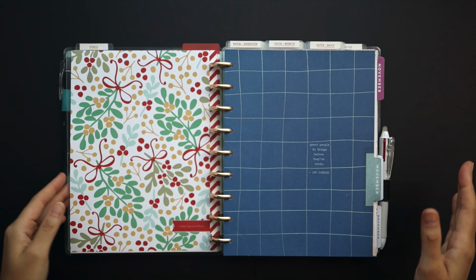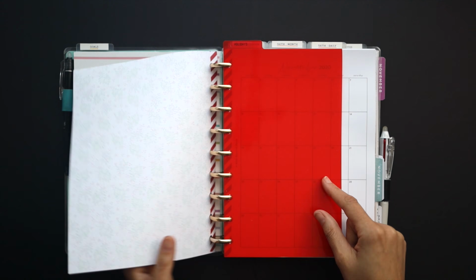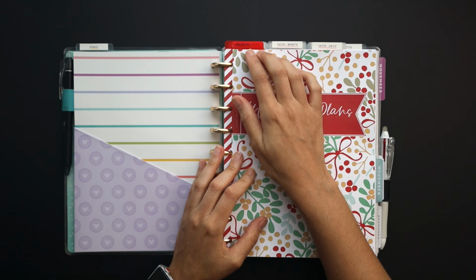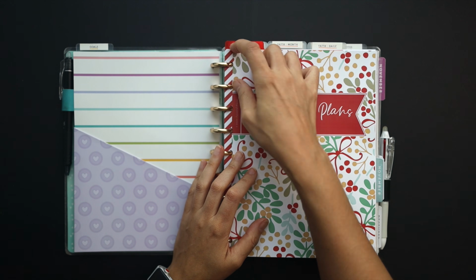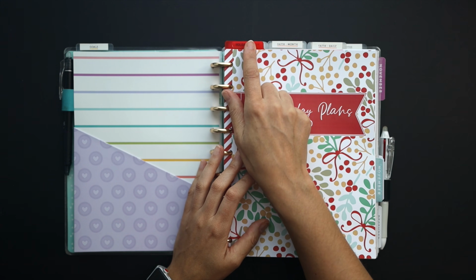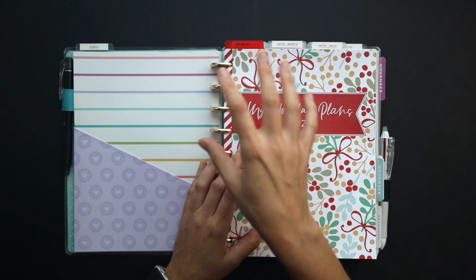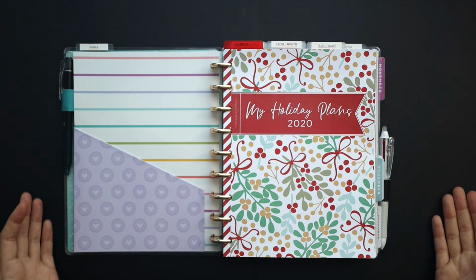So that's it, and it will just live here in my planner so that I can easily reference it. I will likely change this label at some point off camera and use the same kind of labeling that I have on the rest, but I do like that it's red and it stands out, so I may just leave it like that. But anyway, that's it.